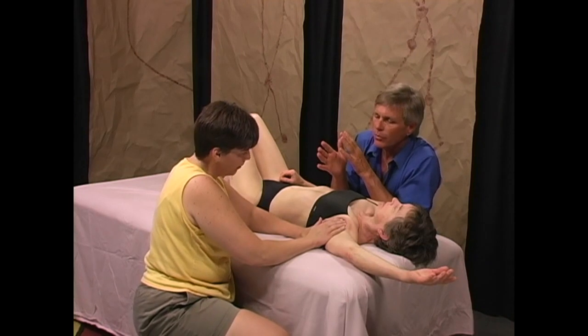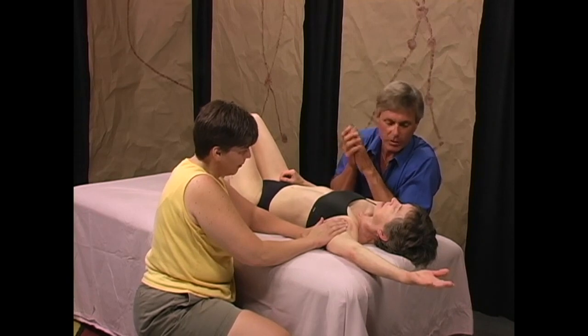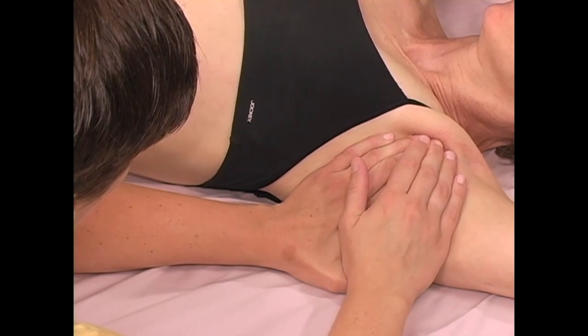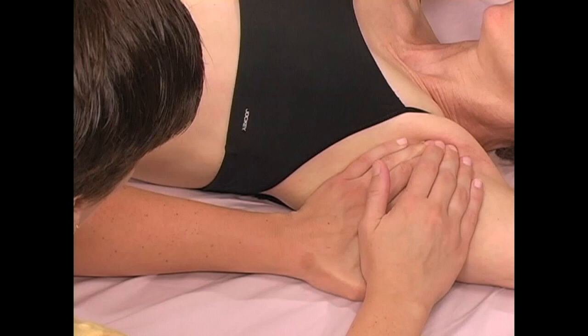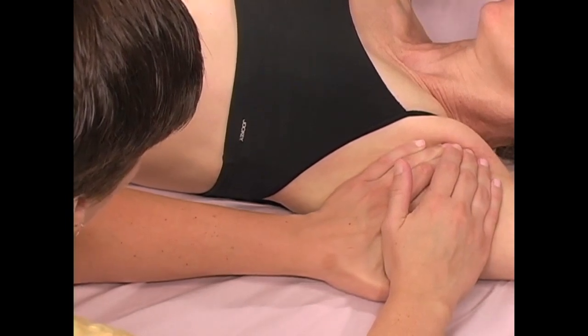That's it. You can see the structure changing. See it moving in there. Very good. We like that. I can feel it moving. Good. One more little stretch there.